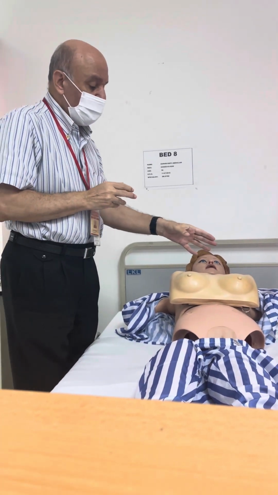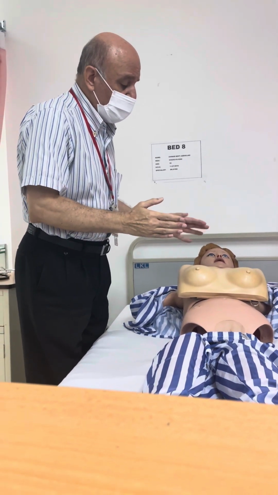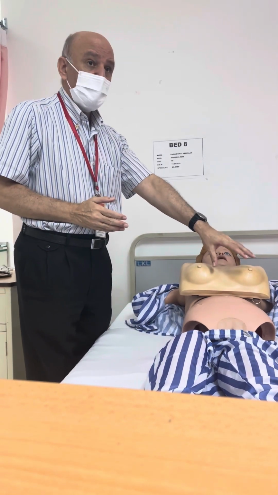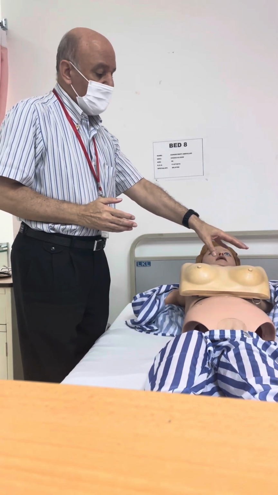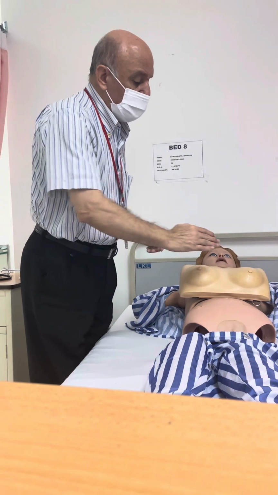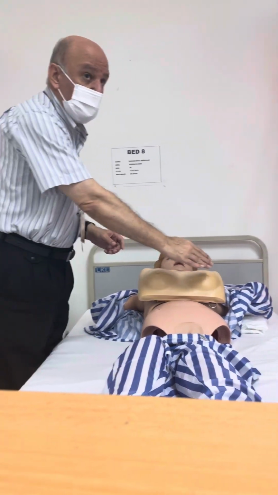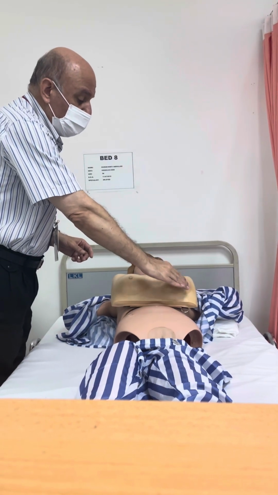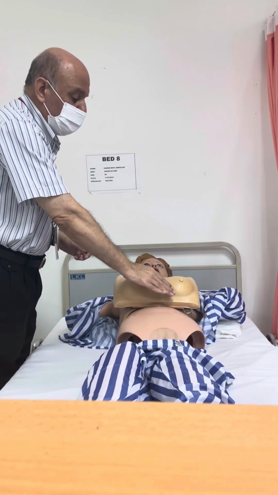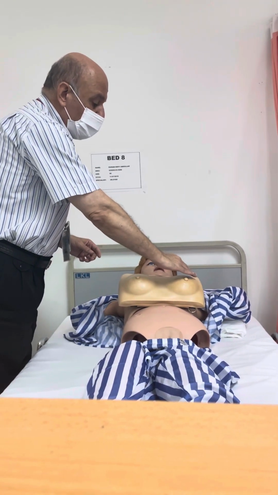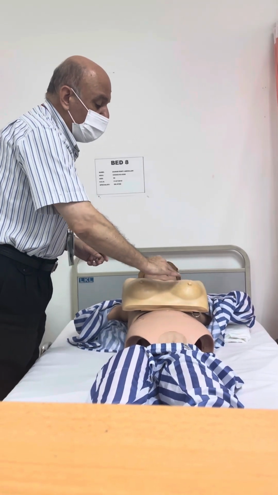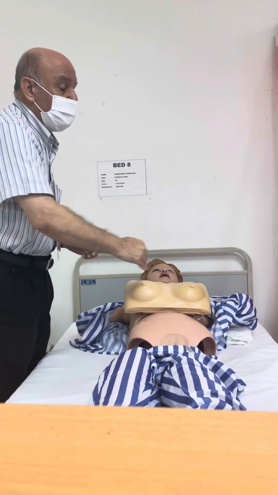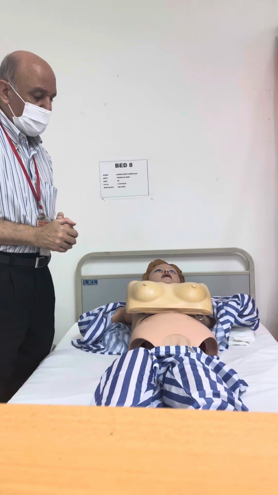So I start examining the breast. There are different techniques for how to examine the breast. One of the techniques described is to go in circles. The other one is to go vertically, up and down, and the other one is to go transversely, horizontally, right and left, or medial to lateral.